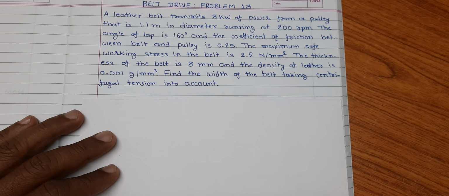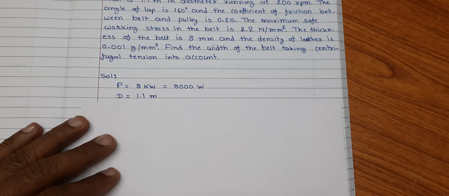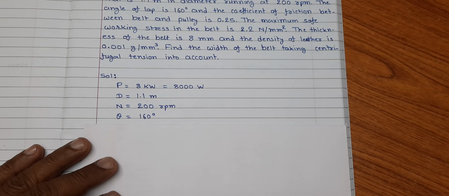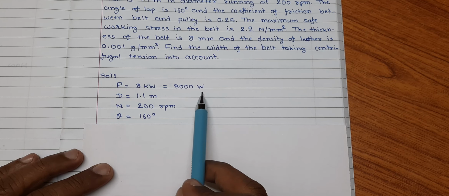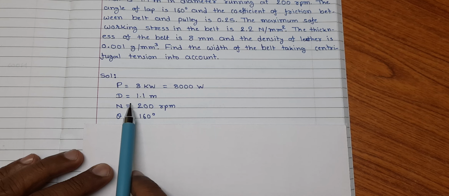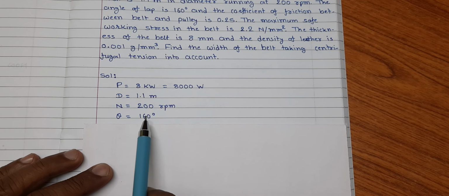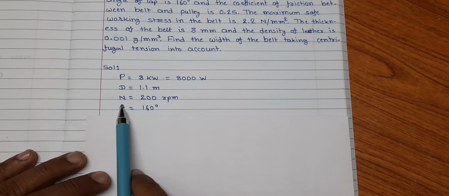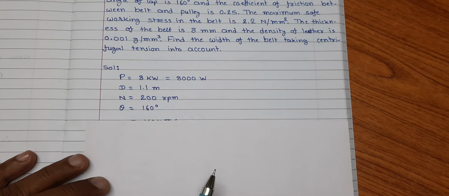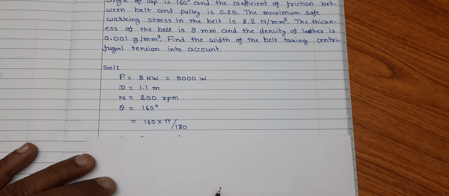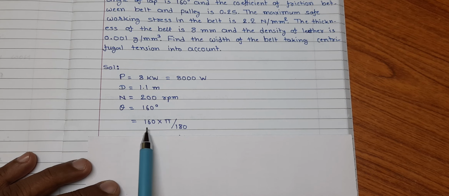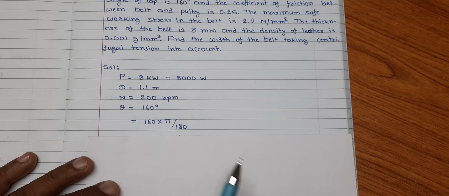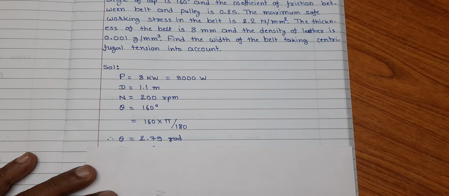Let us note down the given data. Here, power transmitted P is equal to 8 kilowatt, that is equal to 8000 watt. Diameter of the pulley is given 1.1 meter. Speed of the pulley is given N is equal to 200 rpm. The angle of lap theta is given 160 degree. Converting into radian, that is theta is equal to 160 into pi divided by 180. That gives theta is equal to 2.79 radian.